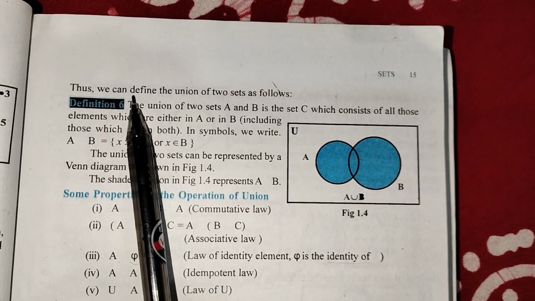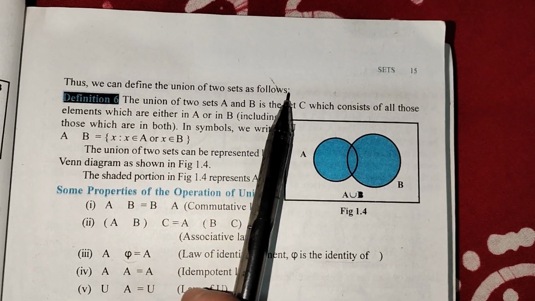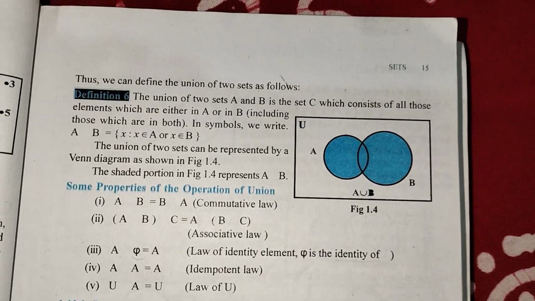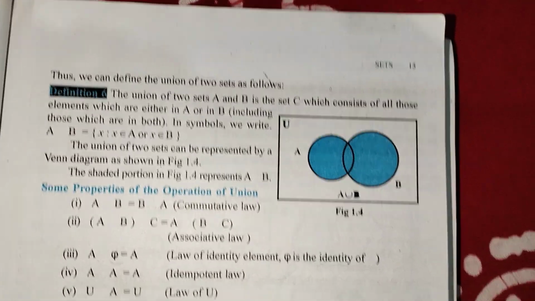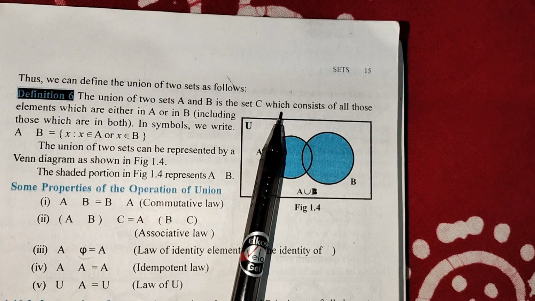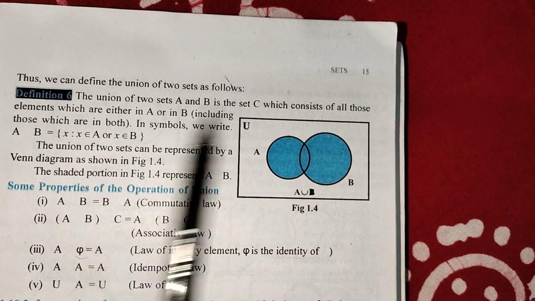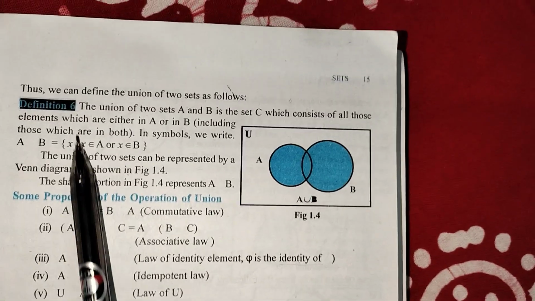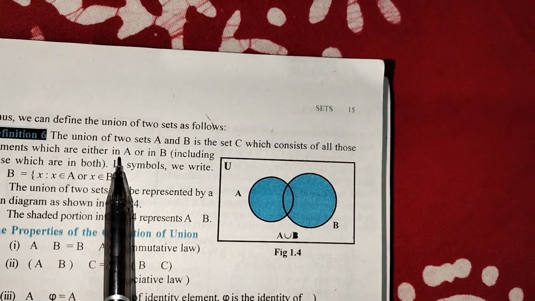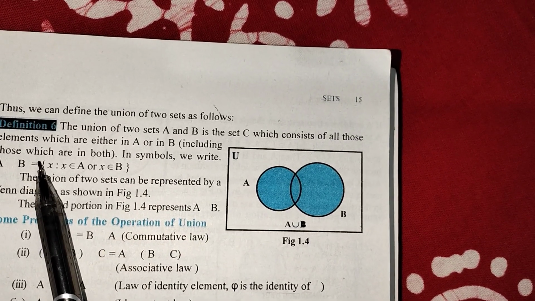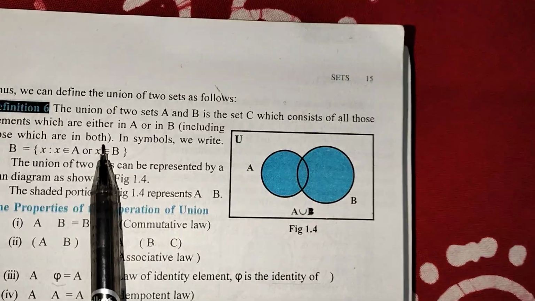Okay, students? Now, thus, we can define the union of two sets as follows. Here is the diagram, a rectangle and two circles A and B. The union of two sets A and B is the set C, which consists of all those elements which are either in A or in B, including those which are in both.